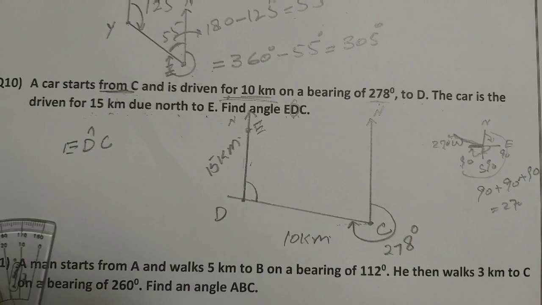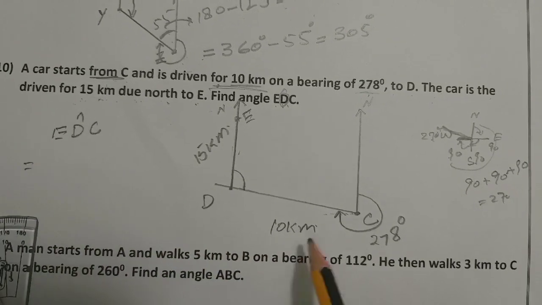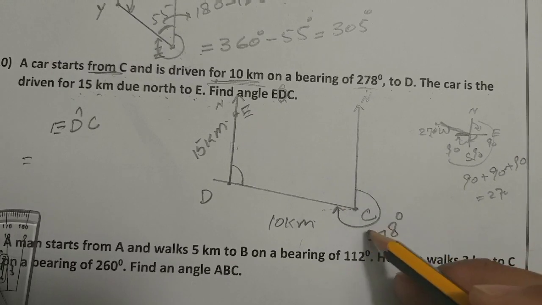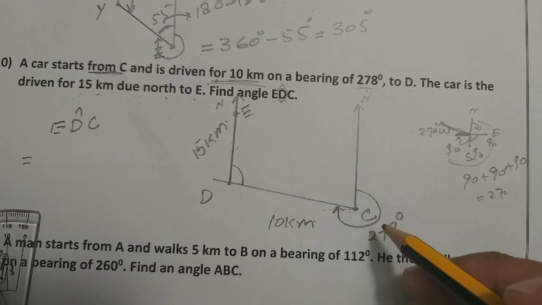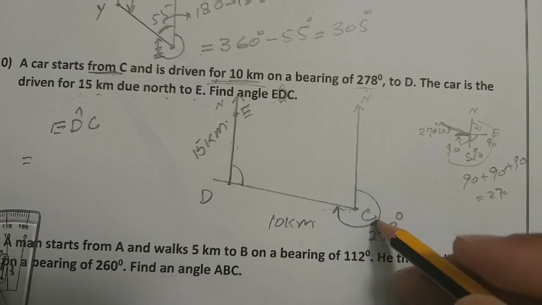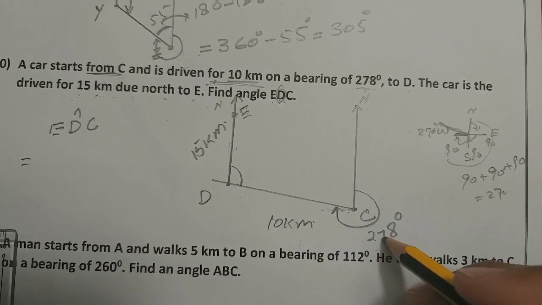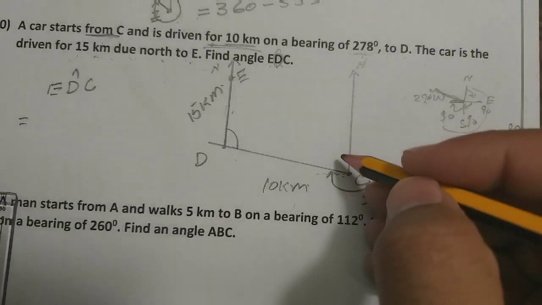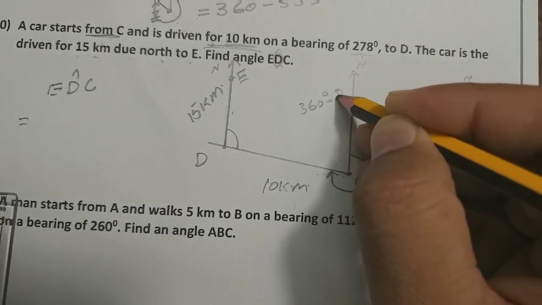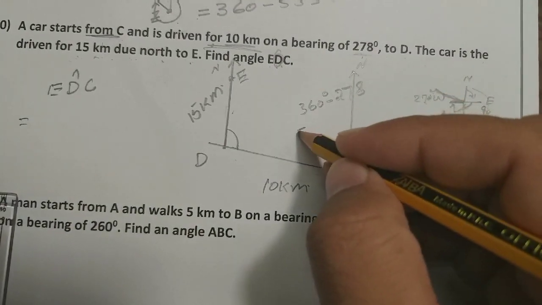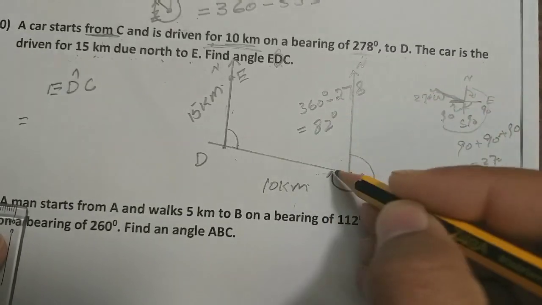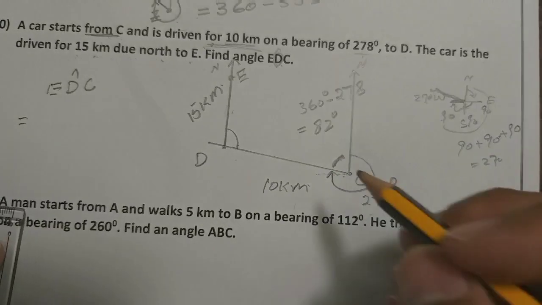So this is the angle point. We need to find this. So how much is it? If we observe this, this is the complete angle from north, from C to D the bearing is 270. Around the point, the total angles add up to 360. So if we subtract this angle from 360, we can find the rest of the angle. So 360 minus 278 is equal to 82. So this angle is 82 degrees.